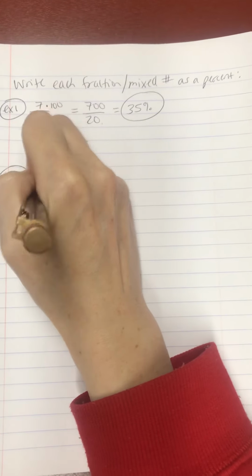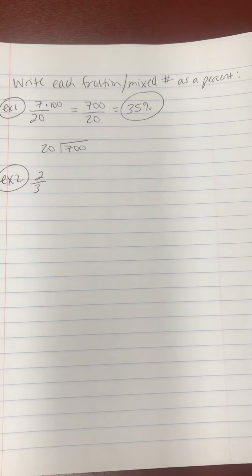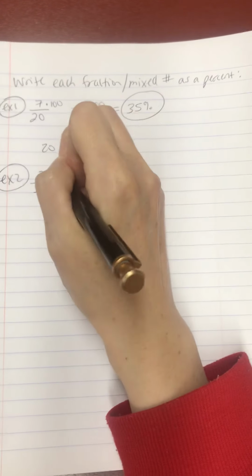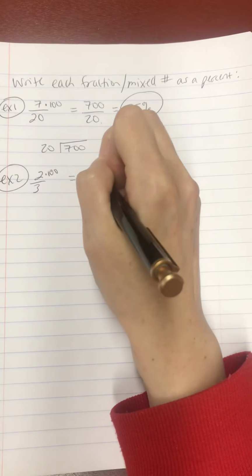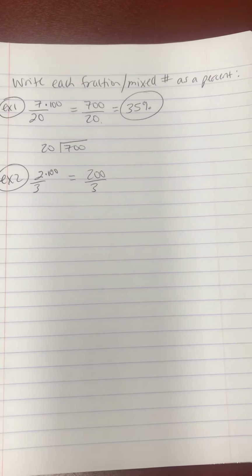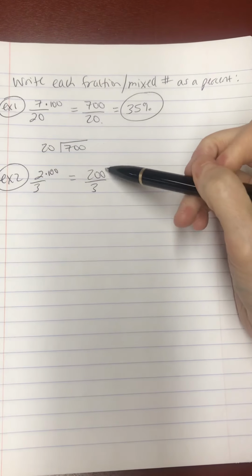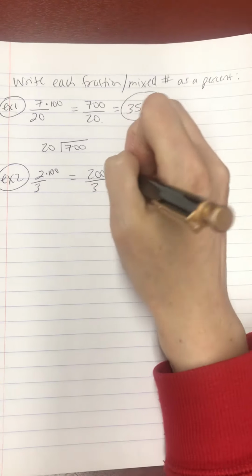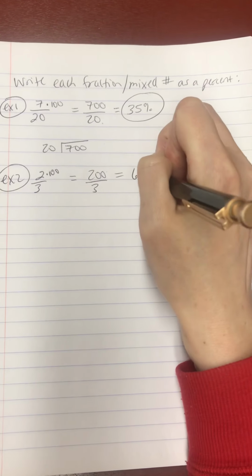How about 2/3? This one is maybe tougher than it might look at first. So 2/3, and this is also one you might have memorized. Let's do it the same way I just did example 1. I'm gonna multiply the numerator times 100. So that gives me 200/3. At this point, I can use my calculator and do 200 divided by 3.